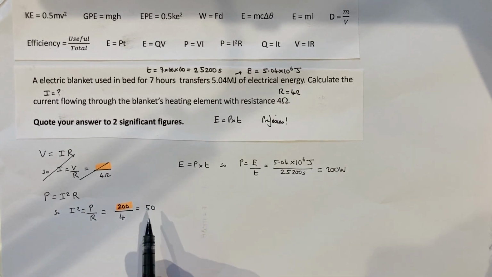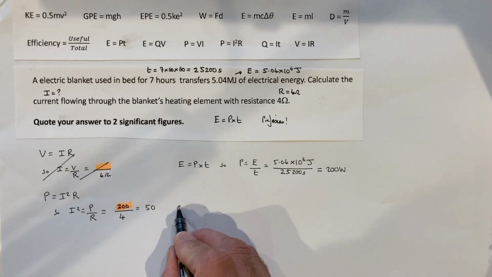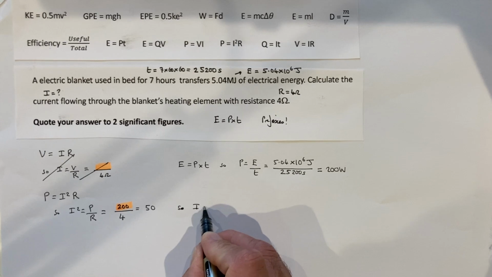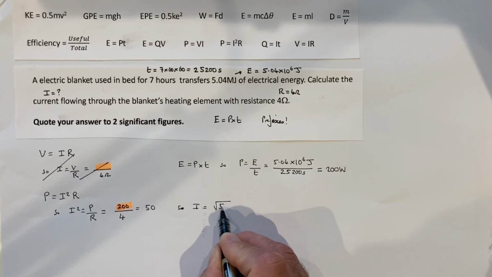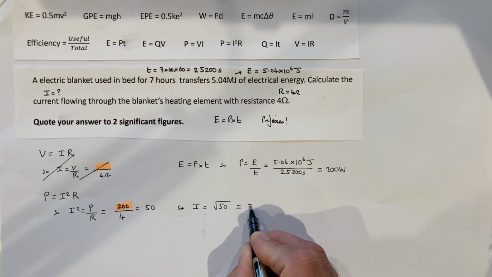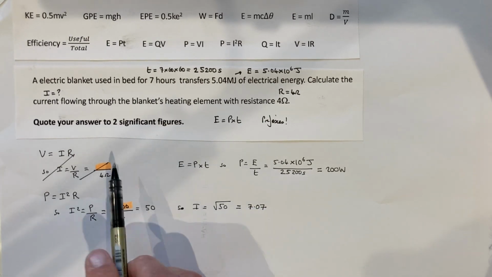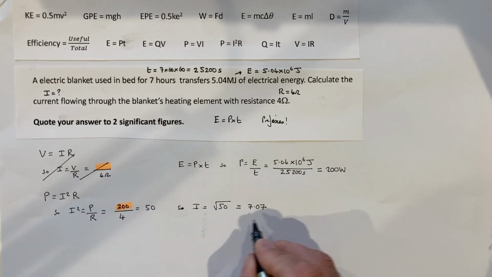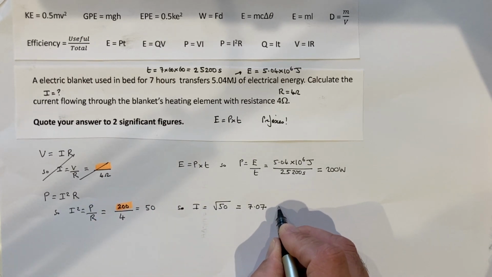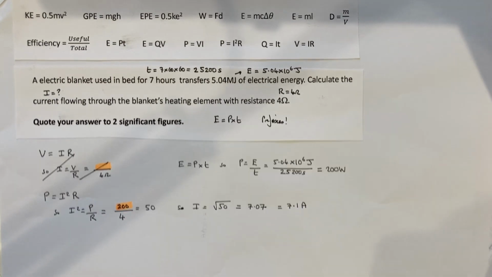Now be really careful. Luckily we wrote the equation out, so it's I squared is 50. So I will equal the square root of 50, which is equal to 7.07. But I was told to quote the answer to 2 significant figures, so my final answer will be equal to 7.1 amps.